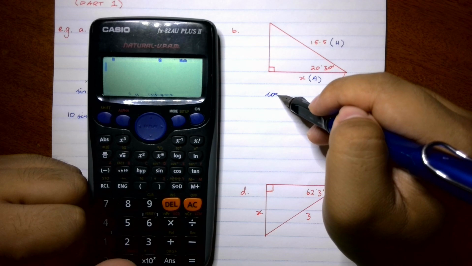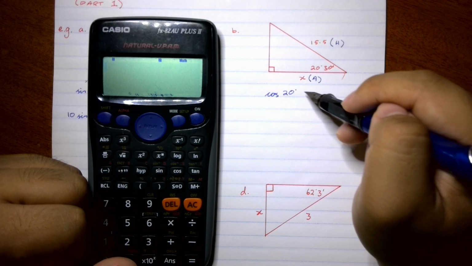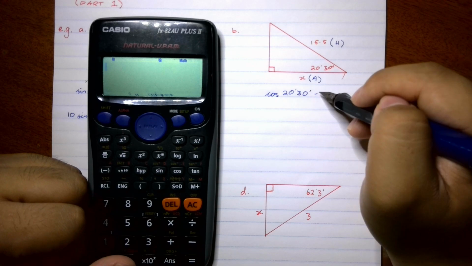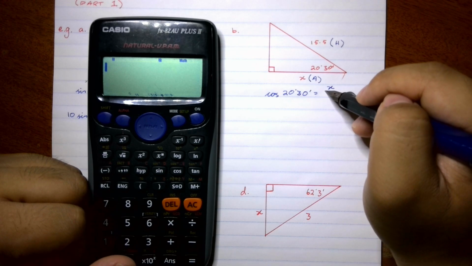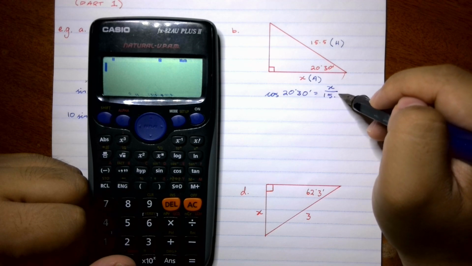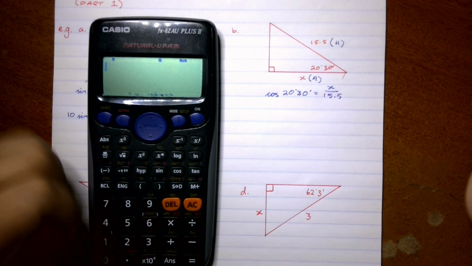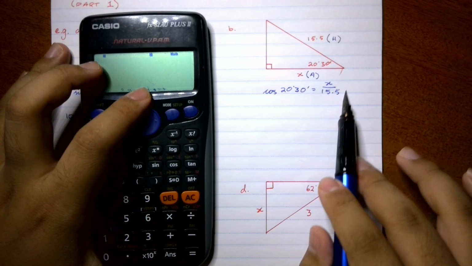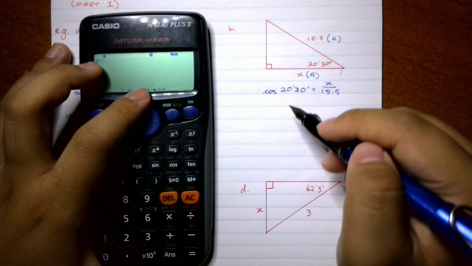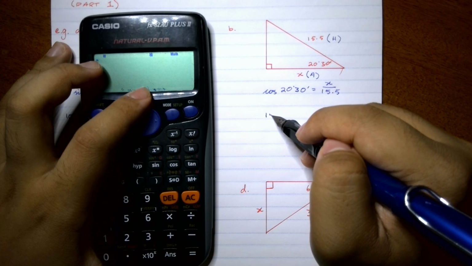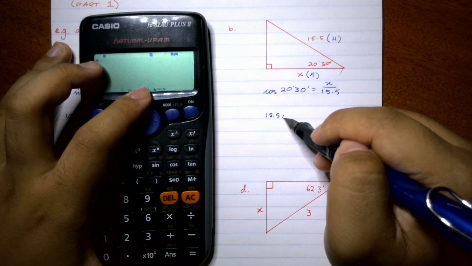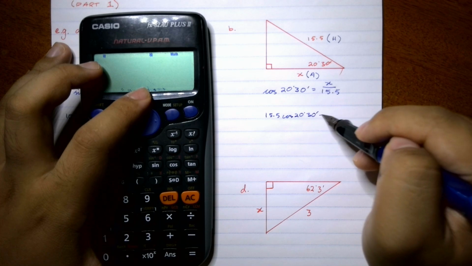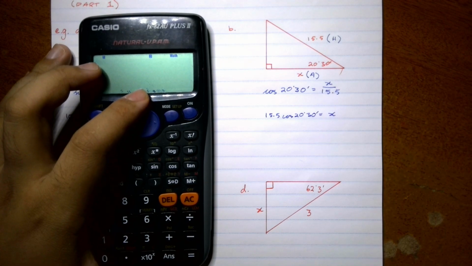So we take it as cos 20 degrees 30 minutes is equal to x over 15.5. Once again, we're going to multiply both sides by this denominator. I'm not going to write that one in. It's now going to become 15.5 cos 20 degrees 30 minutes is equal to x.